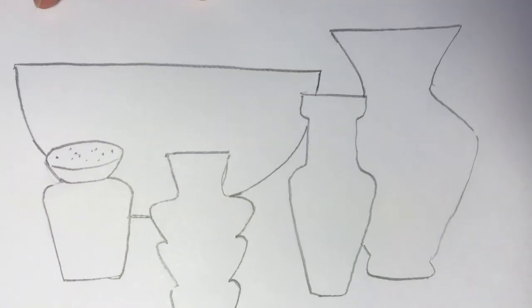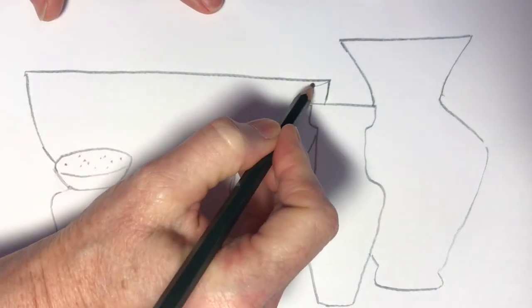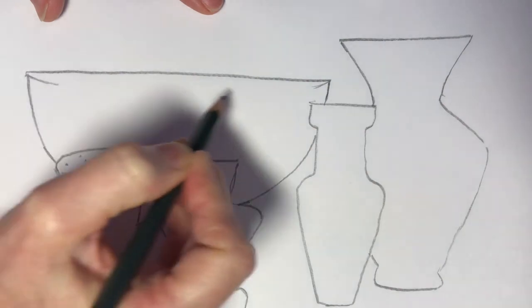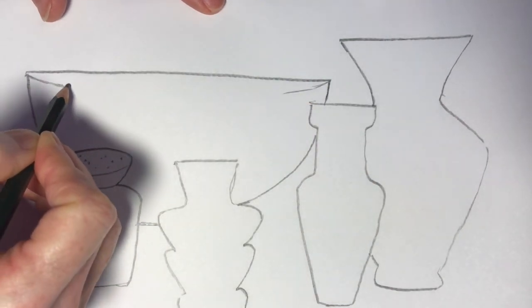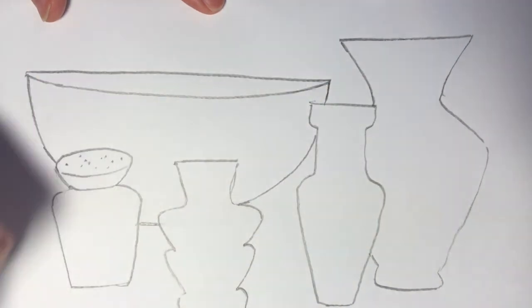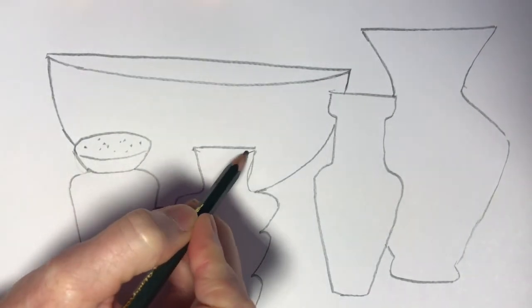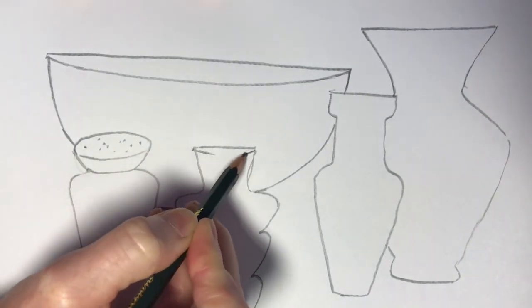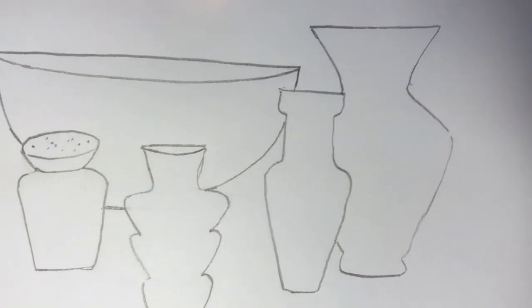Success! Now I think it's time to make some openings at the tops of our containers. So take each corner and make a little mark that comes in and bring that little curved line underneath until it touches. So now we have an opening called an ellipse, an oval shape at the top of each one of our containers to give it a really three-dimensional look. Try that with each one.